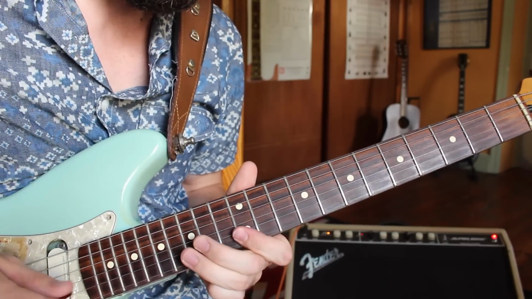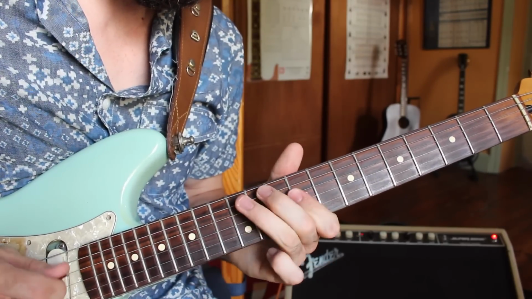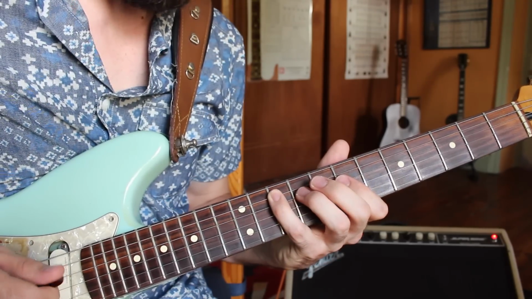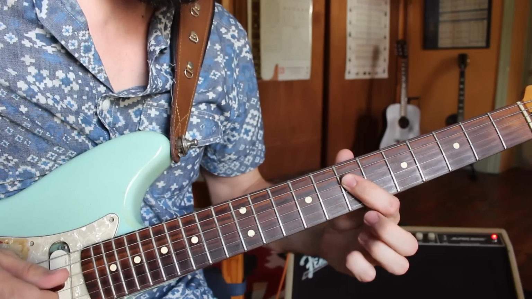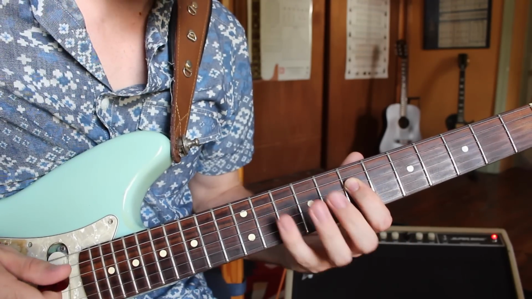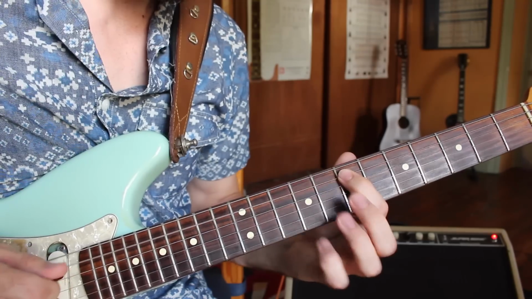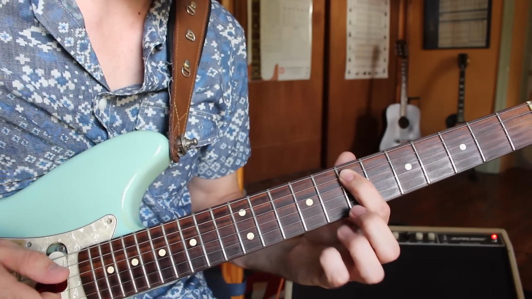So far we have. There's where I'll take it to the 10th fret of the A string. The 7th fret of the D string. Then I'm on to the 7th fret of the A string.